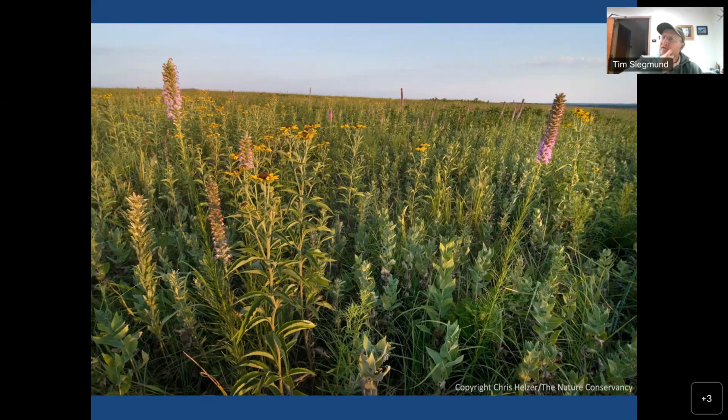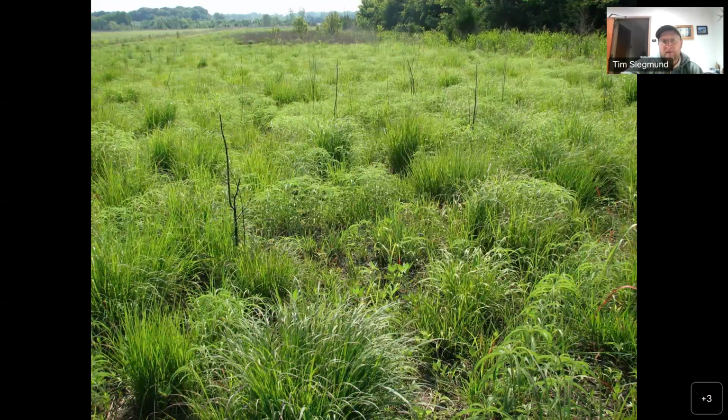And so what we started to do is we wanted to replicate some structure that looked more like this. And so you've got some bare ground, you've got good bunch grasses, you've got a diversity of forbs in that landscape. This is a restoration photo here, not a native landscape.